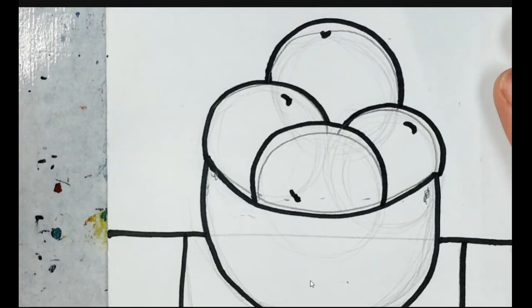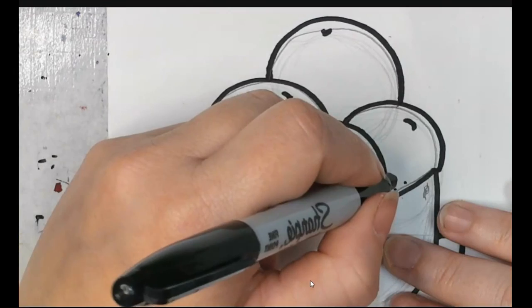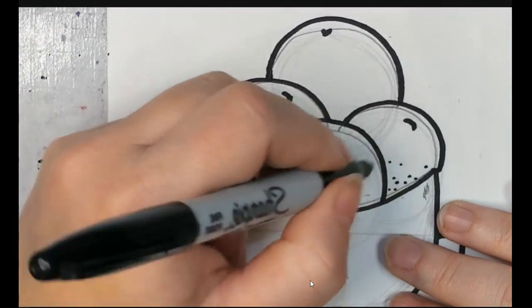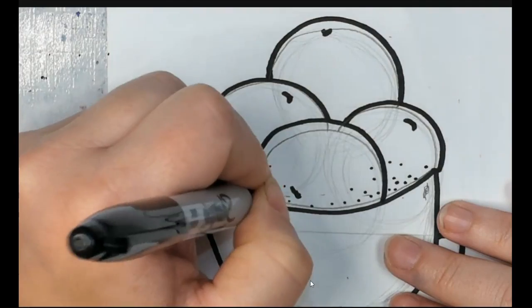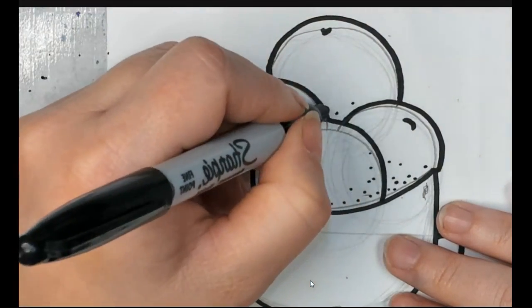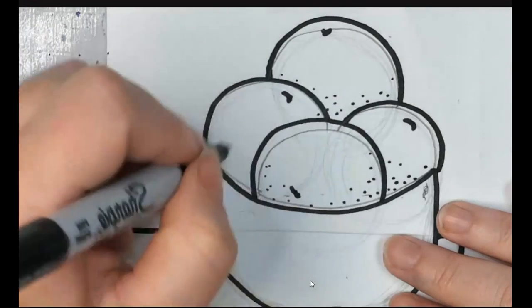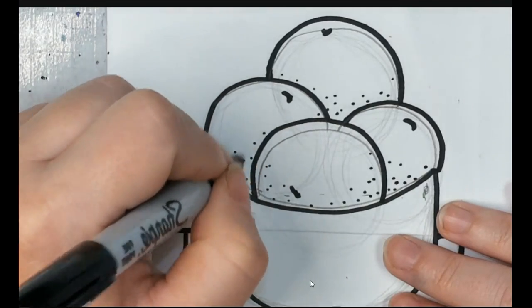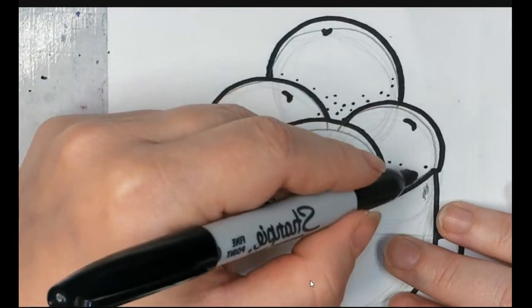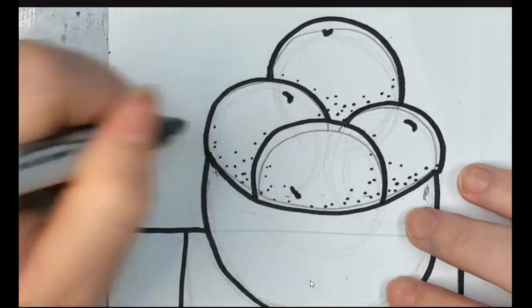Adding little curves gives the indication that they were picked from the tree. And I also want you to use light pressure, very light. You are not pressing down hard. Right at the end towards the bottom, because oranges have a little bit of texture. They have pores like we see in our skin. They're not perfectly smooth, so we're going to add little dots. I'm not pressing down hard at all. I'm just letting the pen touch the paper and lifting it up. No muscle required. Very light. And I'm kind of just focusing those dots towards the bottom.